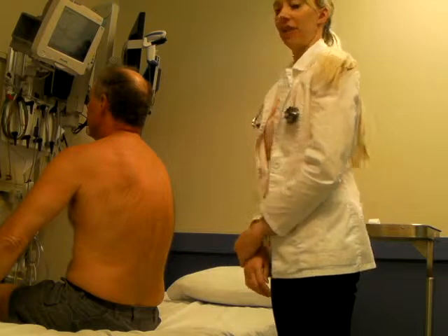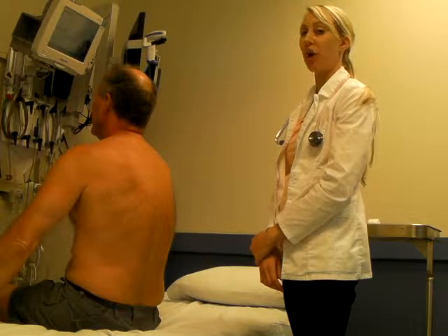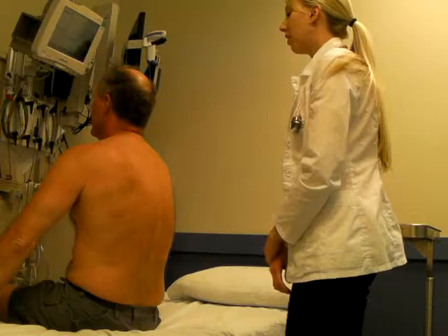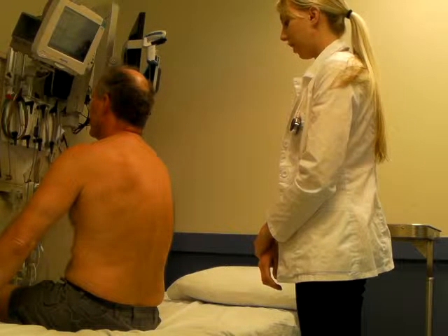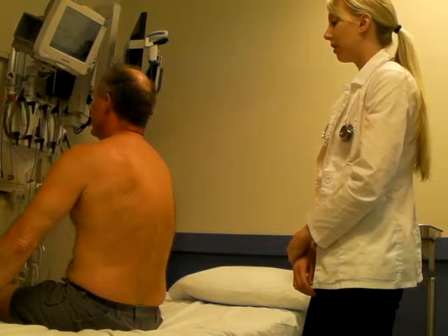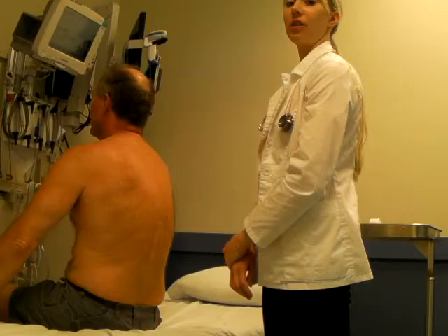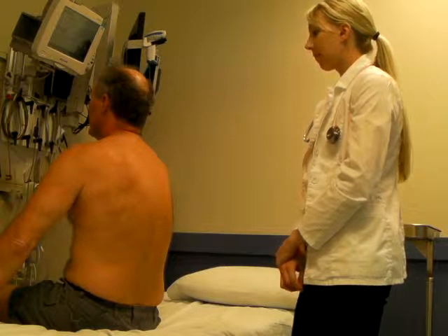Starting with the posterior chest, I am going to inspect for any rashes, masses, lesions, or nodules that may be present. Then I am going to, once again, inspect for symmetrical chest wall rise, inspect for any accessory muscle use, inspect that the respiratory rate and rhythm are non-labored and within normal limits.